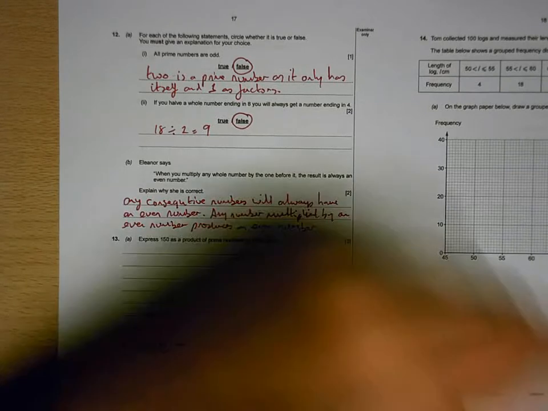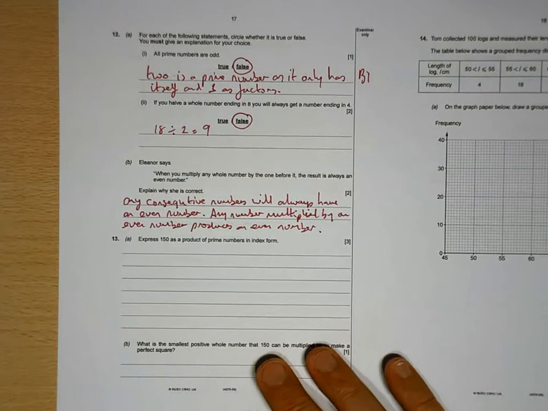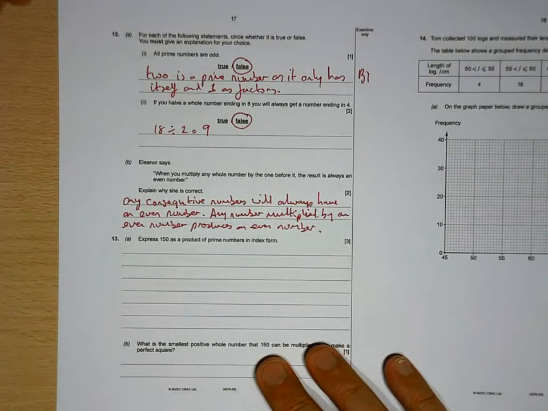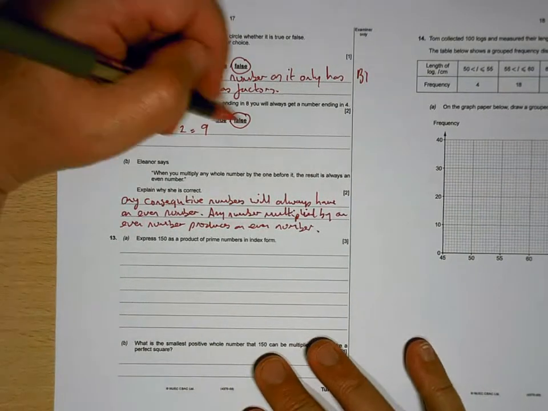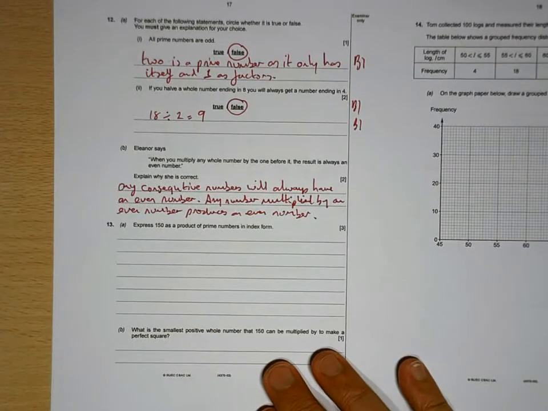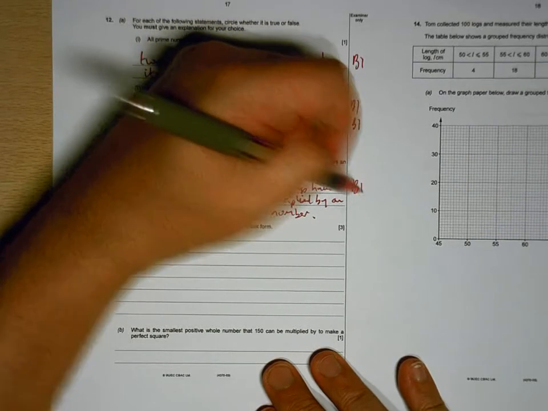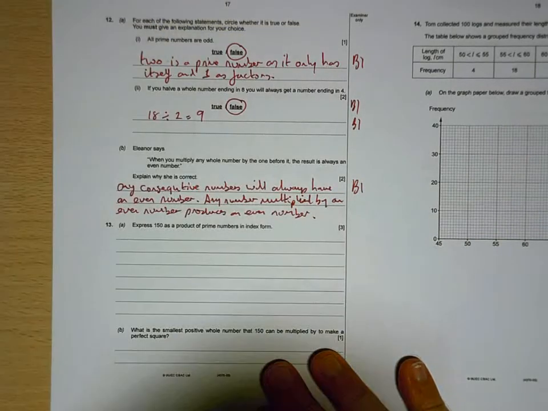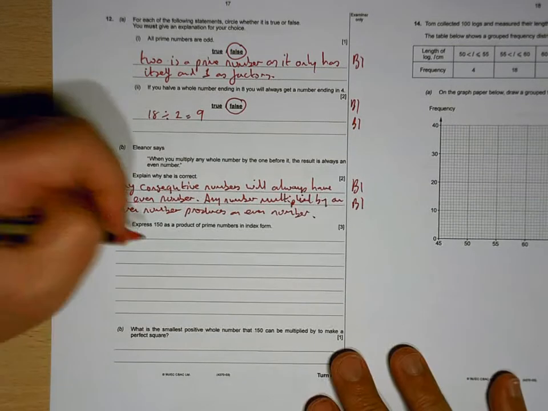Right, so how is that one marked? The fact you're using 2 as an example, that is prime and is even. For the second one, correctly saying it's false and giving an example. And for the next one, saying that consecutive will always have an even number, and any number times an even number always produces an even number.